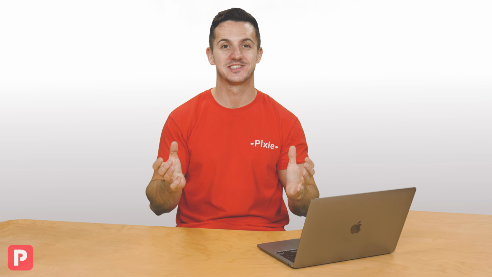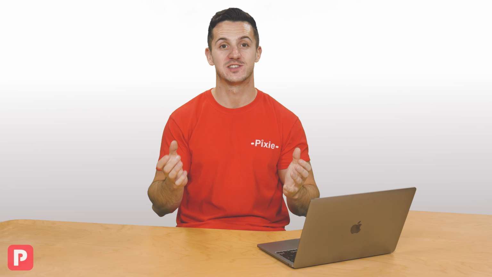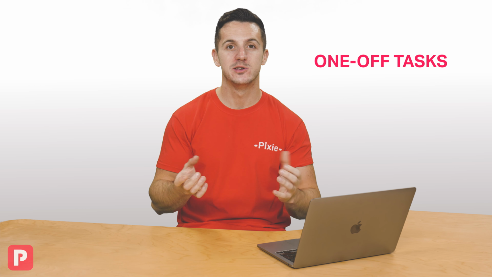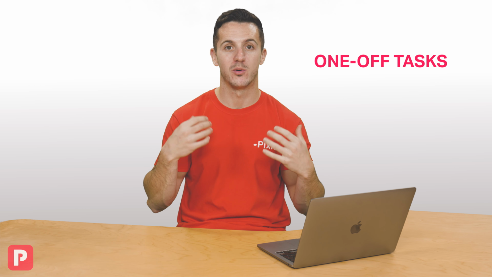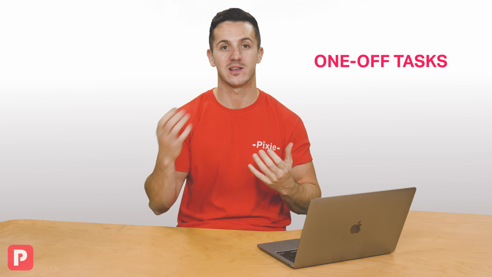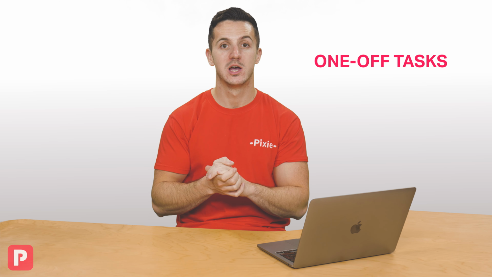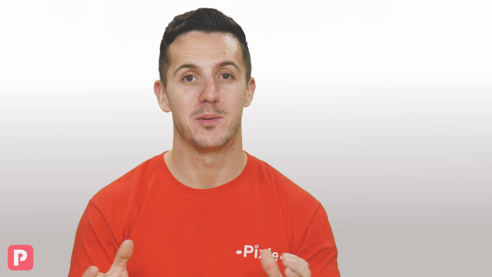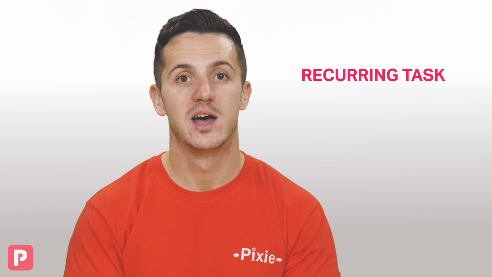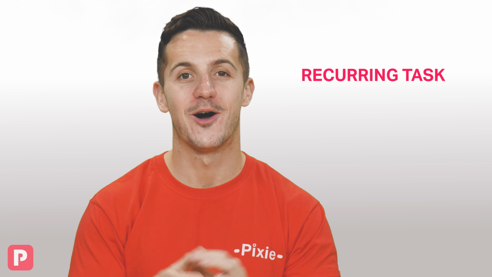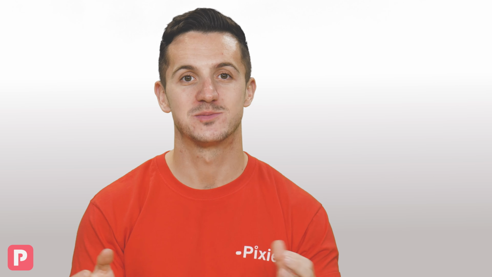When it comes to tasks in Pixie, there are really two types of tasks to be aware of. The first is one-off tasks, and these are used for any ad hoc tasks, for example onboarding or maybe remembering to call a client back, but they can also be used to create any work-in-progress jobs, and we'll be covering how to do that in a later video. The second task type in Pixie is a recurring task, and this is what you'll use for all of your regular ongoing work in your Pixie workspace.